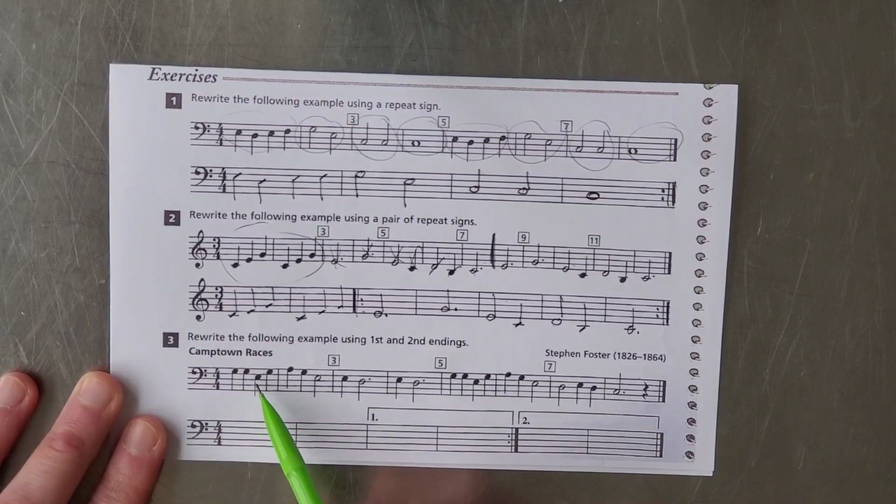Sorry, the first part of that phrase repeats. Watch. 1, 2, 3, 4. 1, 2, 3. Again. 1, 2, 3, 4. All right, so that repeats. But here's where it's different.